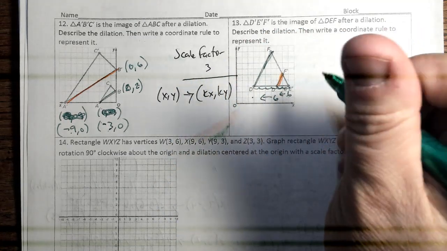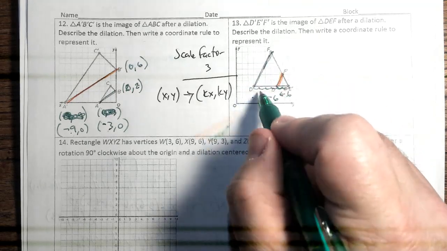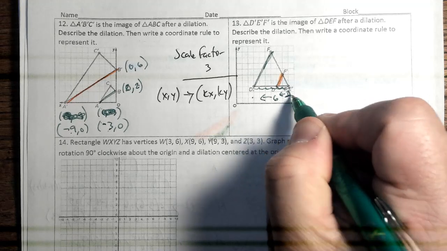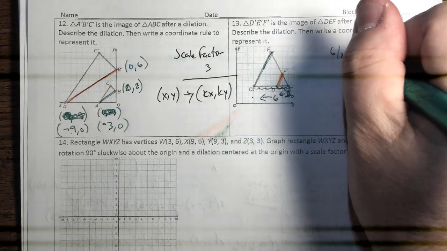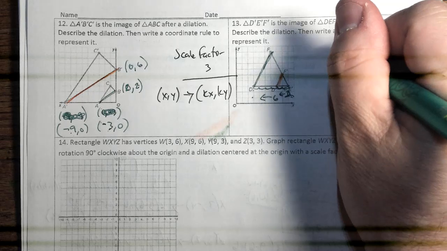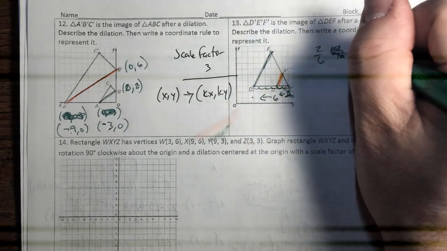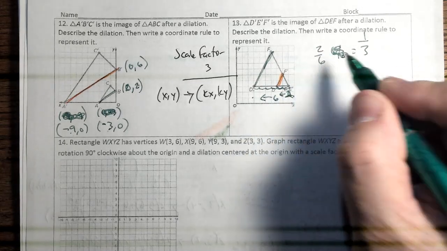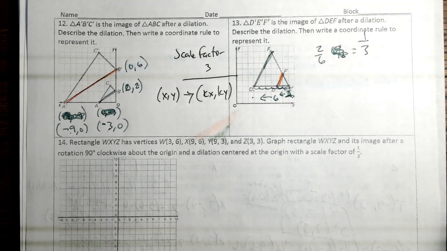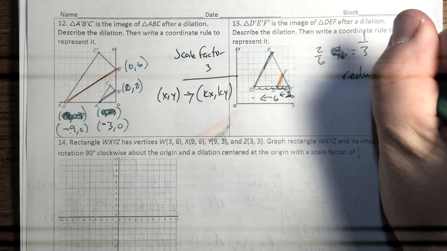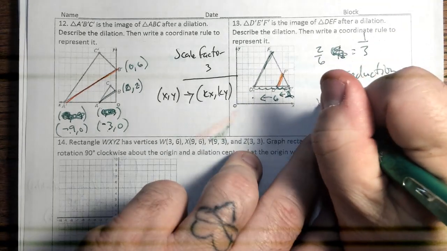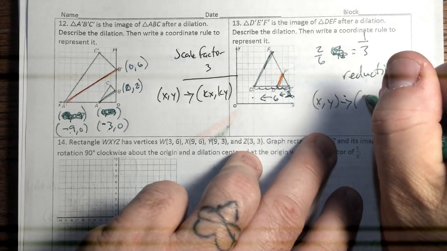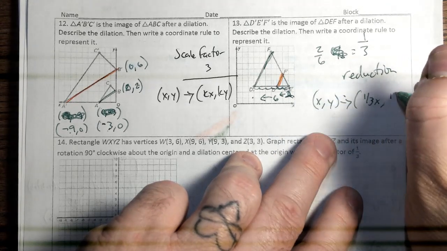Well, actually, excuse me, we're going from 6 to 2. I wrote it wrong. So 6 to 2 is 3. Or, well, actually, I wrote that wrong. It's new to old, so new to old, 1/3. So our scale factor is 1/3, and that's a reduction. And I think what it may have wanted with the coordinate rule, (x, y) here is going to be (1/3 x, 1/3 y).